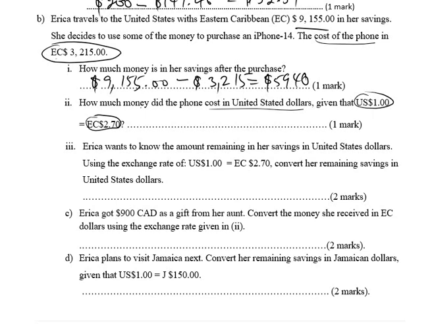So it means that the US dollar is stronger, because a small amount of US produces quite a large amount of EC dollars. When I say large amount, I mean more than one EC dollar. In other words, they don't have the same value. If they had the same value, then one US would be equal to one EC. Because US is stronger, it produces more than one EC. It produces double plus 70 cents extra.